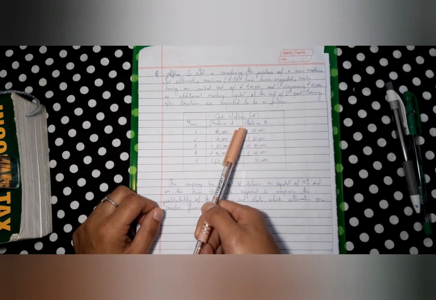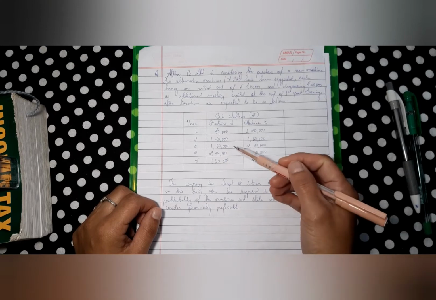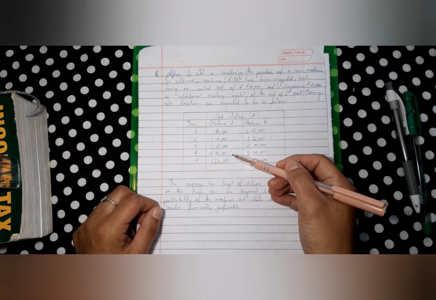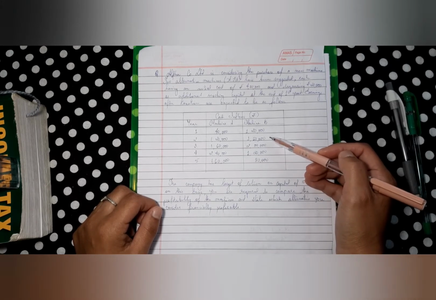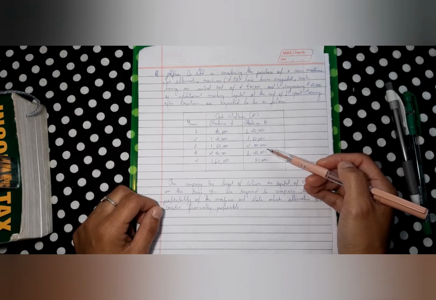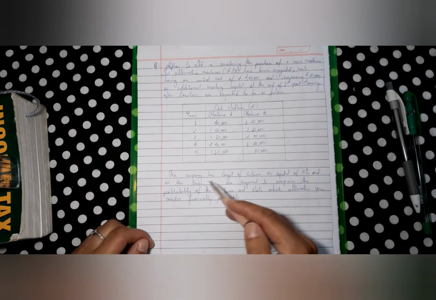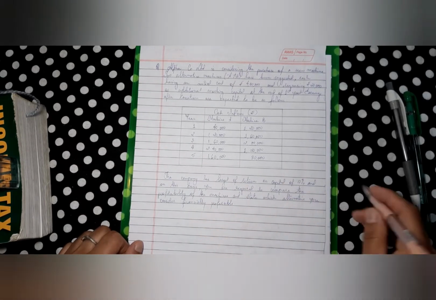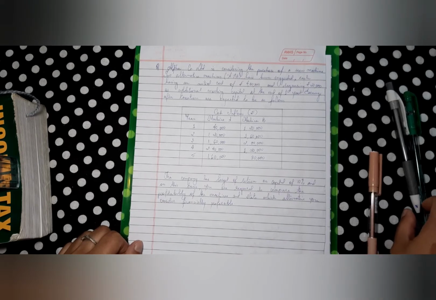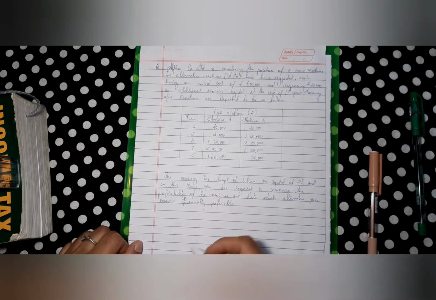Right, so let's look at machine A first. In case of machine A, first year 10,000, second year 1,20,000, third year 1,60,000, fourth year 2,40,000, and in the fifth year 1,60,000. And then for machine B, first year 1,20,000, second year 1,60,000, third year 2 lakhs, fourth year 1,20,000, and in the fifth year 80,000. Additionally, they've given that the company has a target return on capital of 10%, and on this basis you are required to compare the profitability of the machines and state which alternative you consider financially preferable.